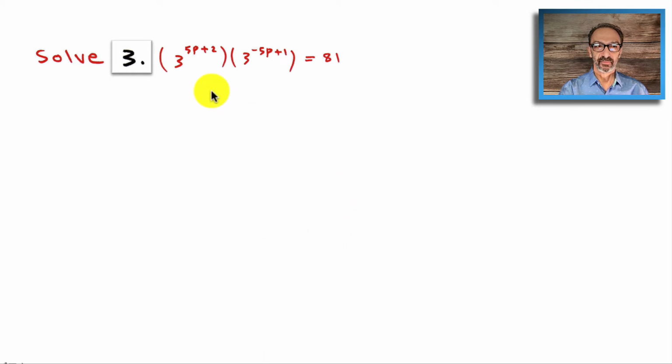Now I have two powers with the same base, 3, but 81 is not base 3. We need to change it to base 3. 3 to the power 4, which is 3 times 3, 9, times 3, 27, times 3, 81. We'll make it all same base. So we changed 81 to 3 to the power 4, and now we're going to add the exponents right here using this rule.